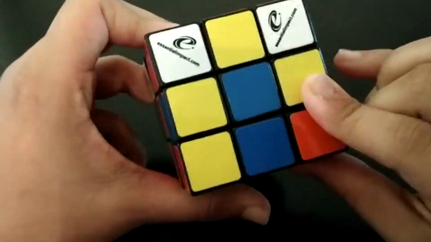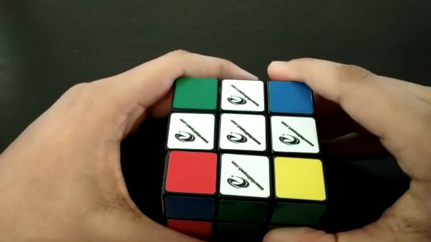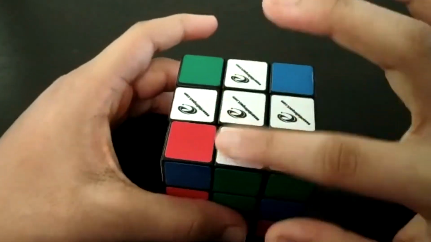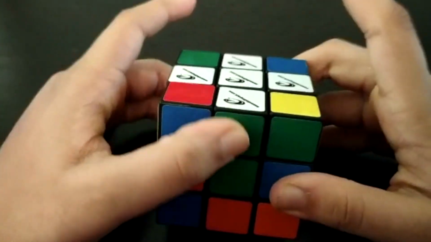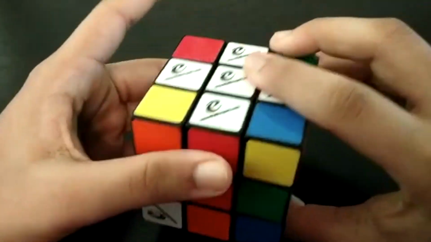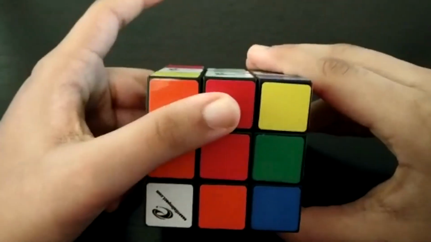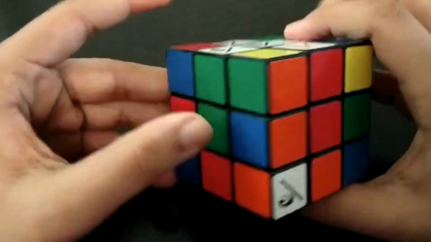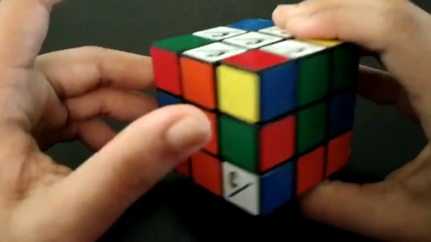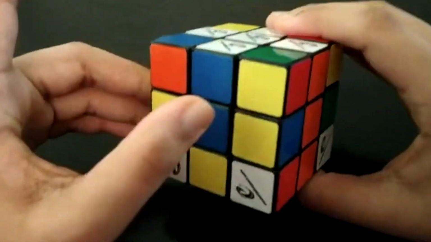So once you're done with clipping the 4 edges, you will see that you've got a white cross here and the color is matching. Just ensure to check it once. You need to ensure that both these colors are the same. Okay, both of these are the same, both of these are the same, and both of these are the same.